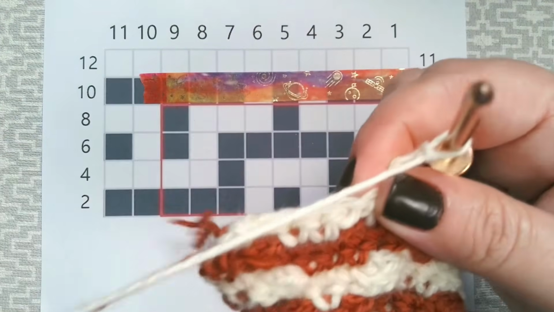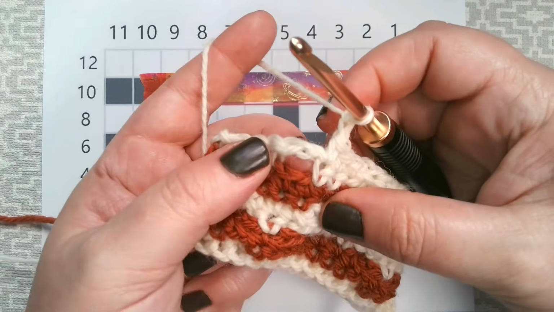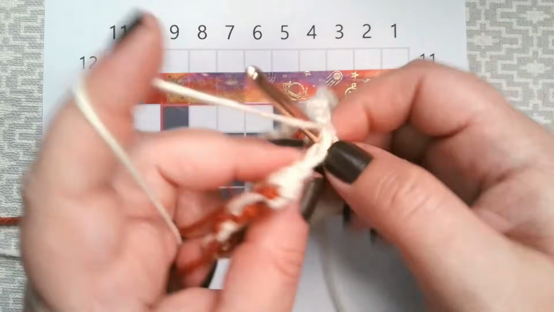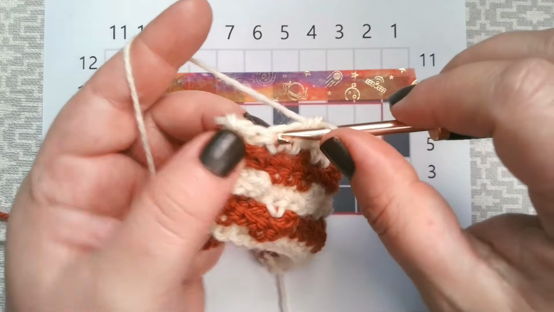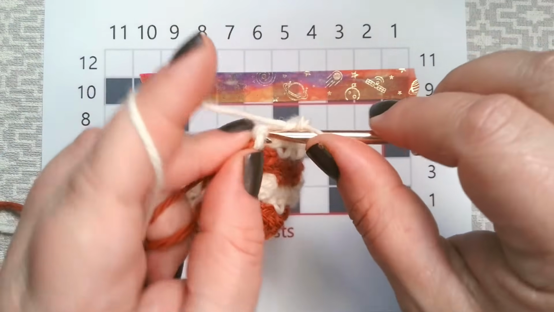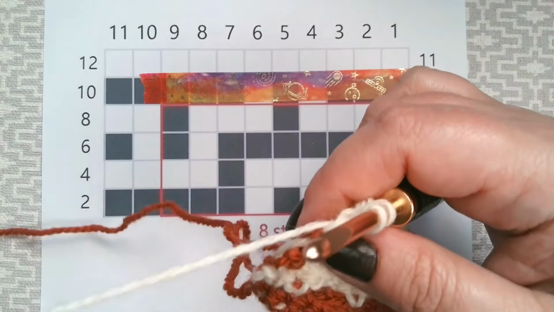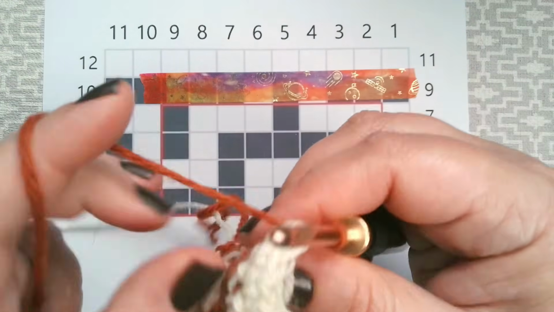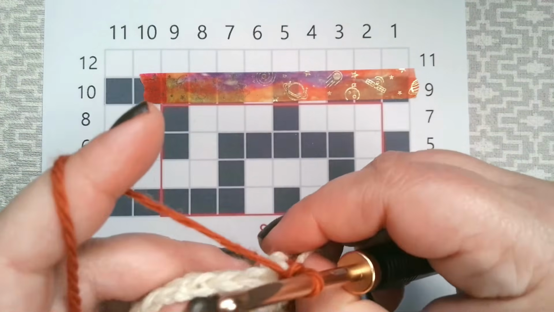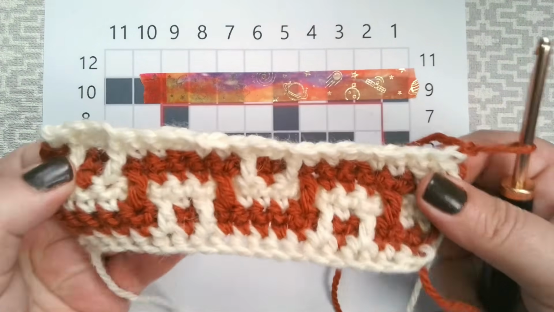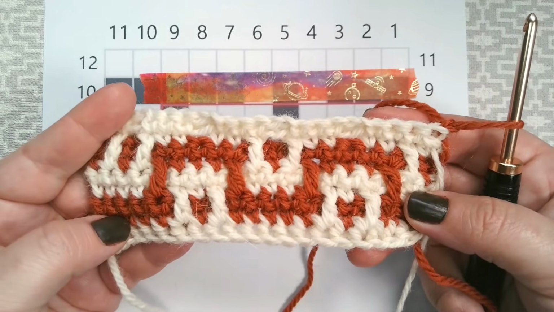Chain 2, and then a stitch into every single one of them. Swap your colors. Chain 1, and we are ready for our next pattern repeat.